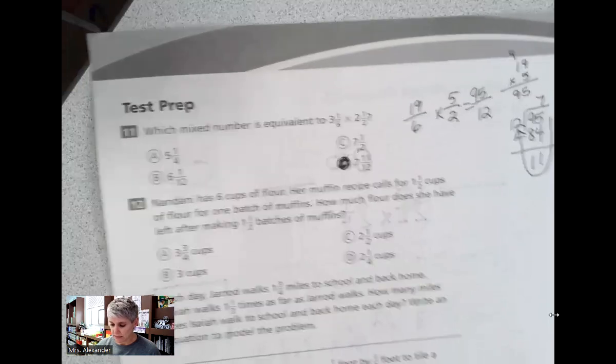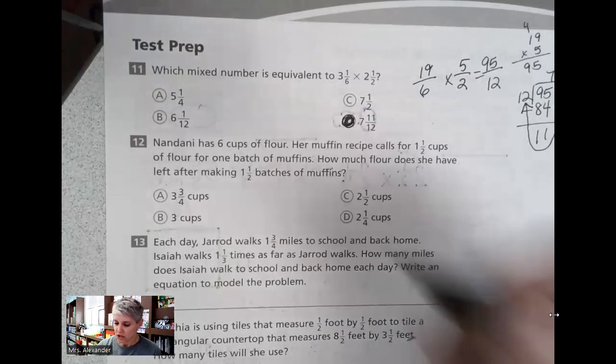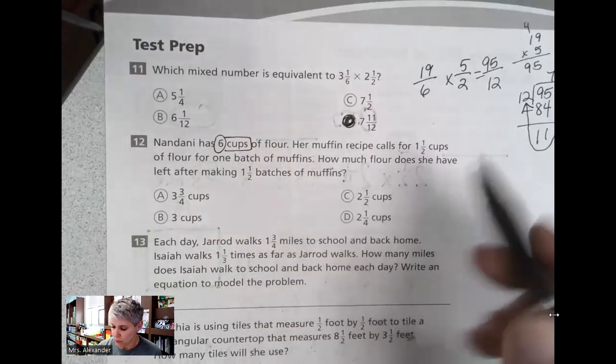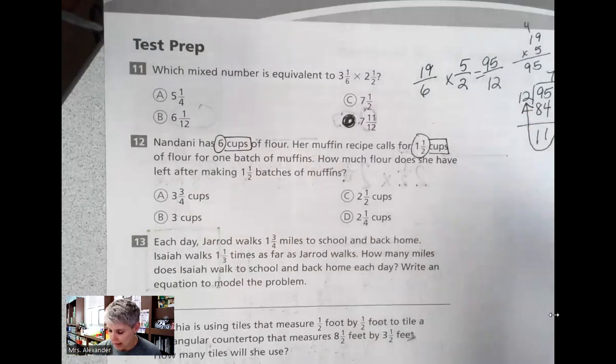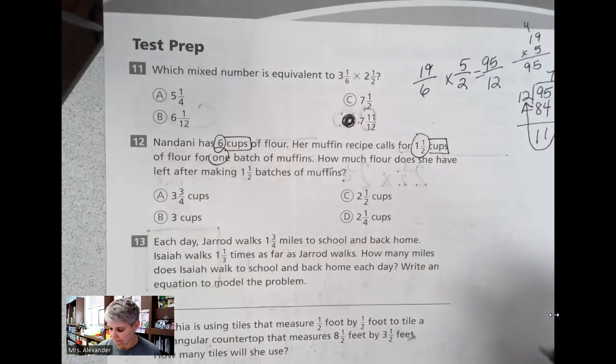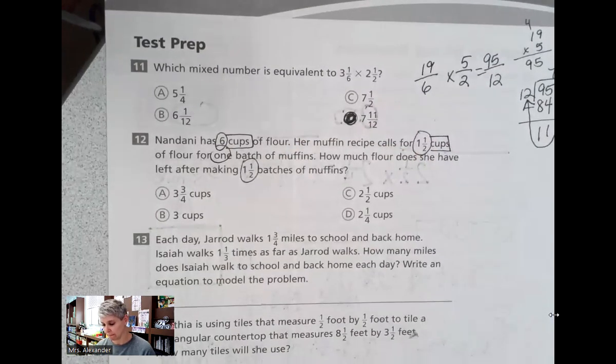Nandani has 6 cups of flour. Her muffin recipe calls for 1 1/2 cups of flour for one batch of muffins. How much flour does she have left after making 1 1/2 batches of muffins? She has 6 cups. That's what she's starting with. The recipe, she needs 1 1/2 cups for one batch. She's going to make 1 1/2 batches.